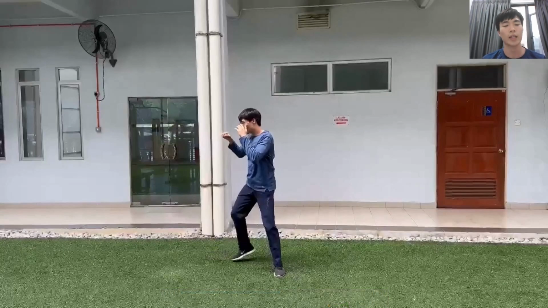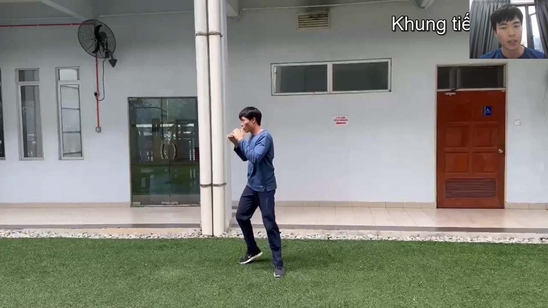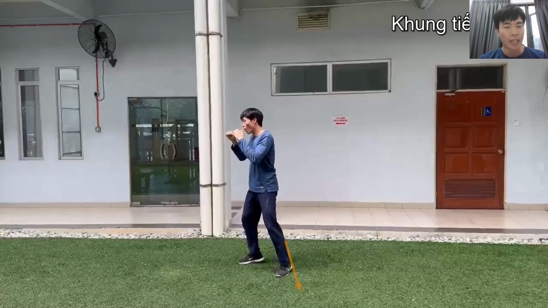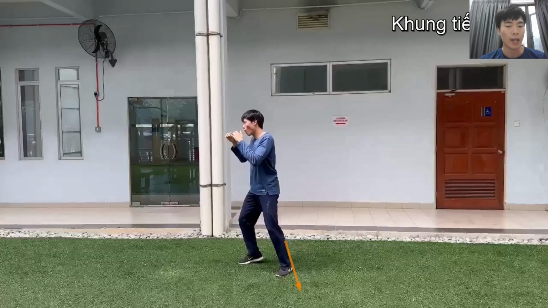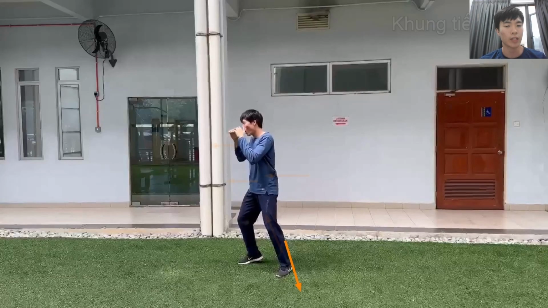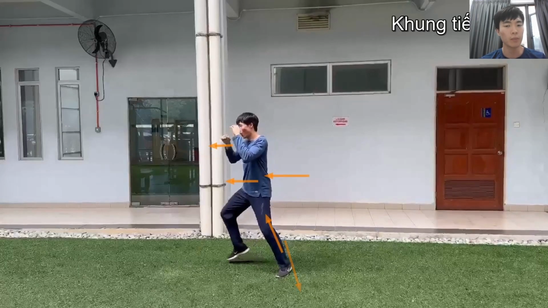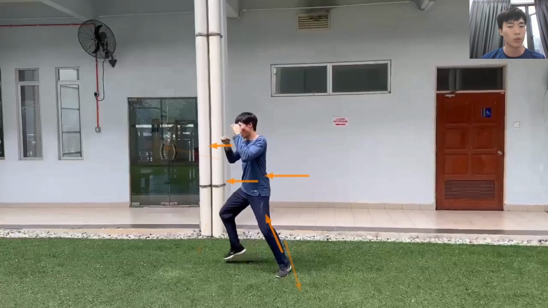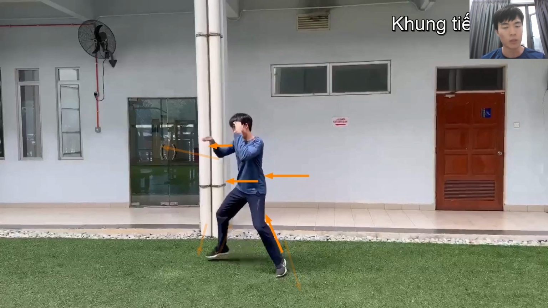Let's have a look at the jab. Now I'm in the stance, and as I prepare to punch, I push off from my back leg, which creates a reaction force that pushes me up, and this combined with the forward motion creates some momentum. If you look, my front foot is also preparing to move forward, my arms begin to extend, and my torso is rotating at the same time.